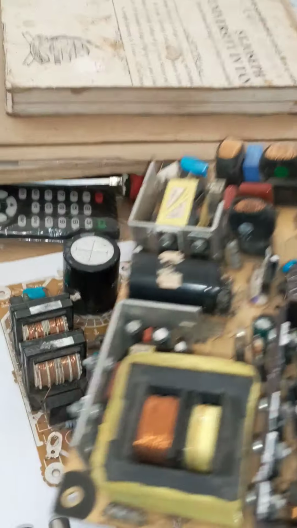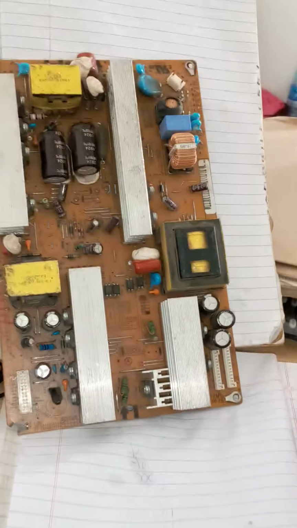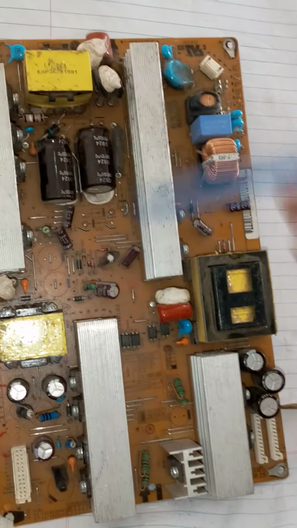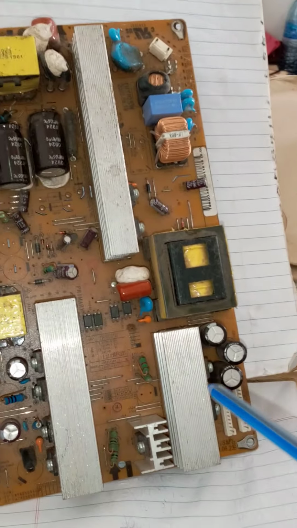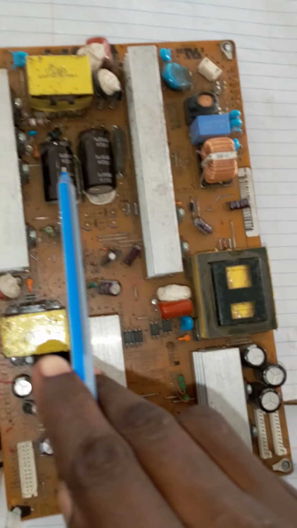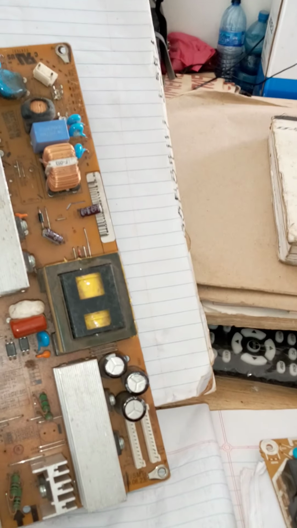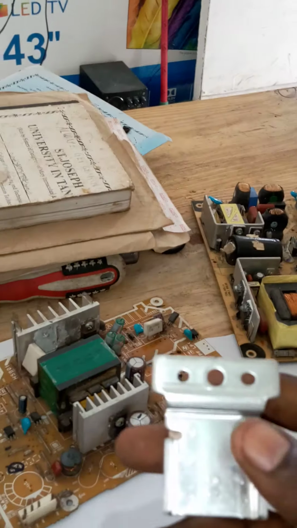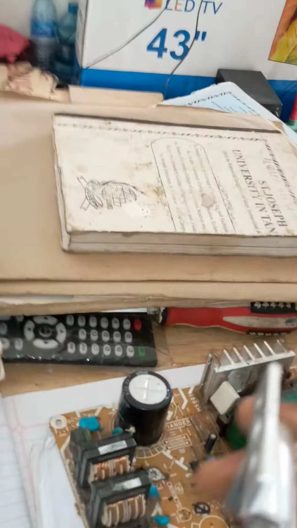So naturally, what is a heatsink in general? I also have another power supply of mine. This one also comprises these devices. This one, this one, this one. There's another one here, and another one here. All of them are called heatsinks. A heatsink is a special electronic device like this, you see.